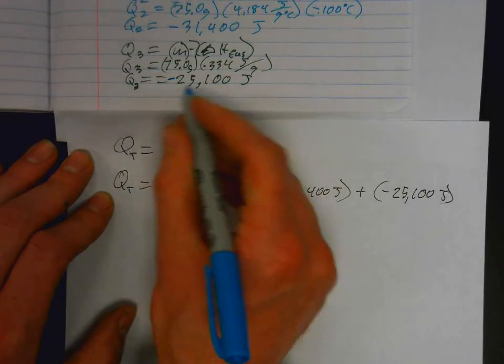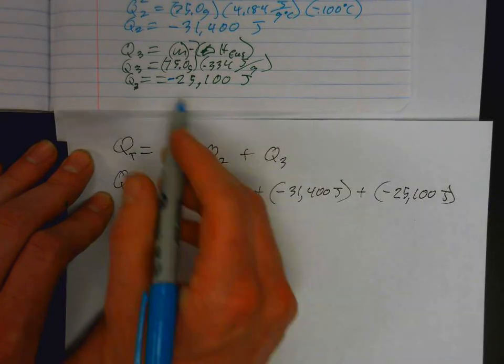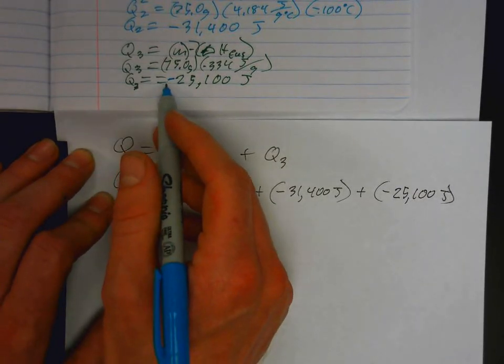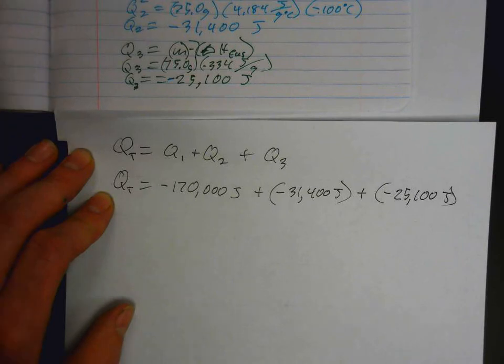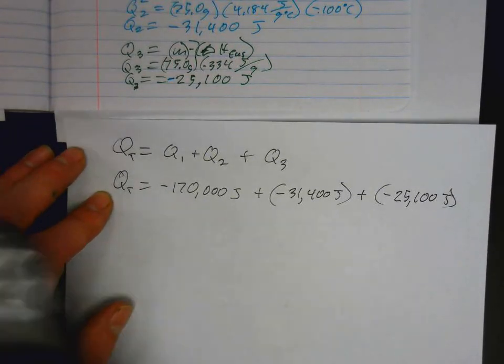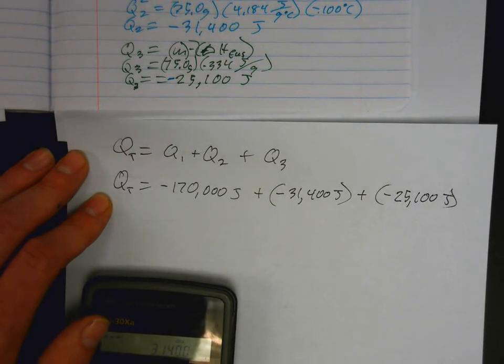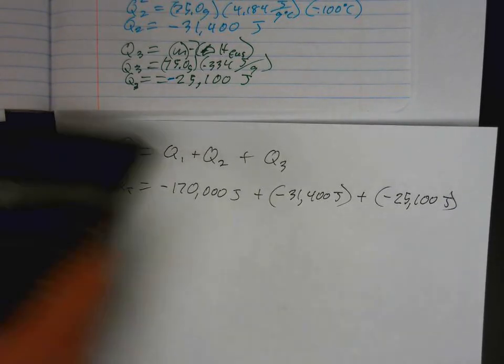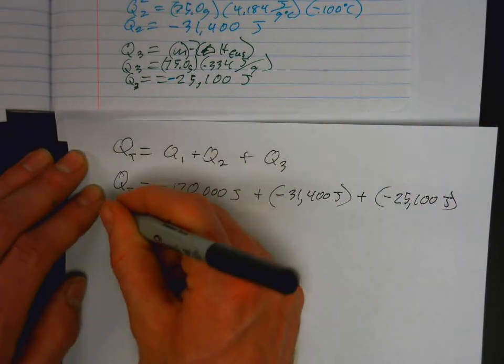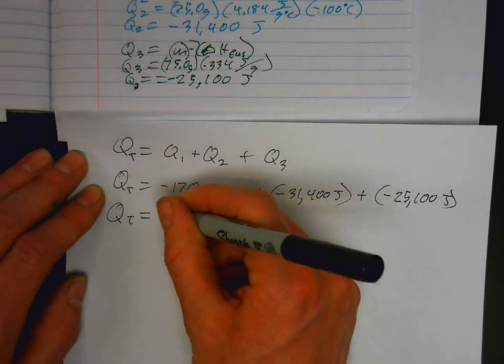The negative sign on that one as well. So those all should be negative values. Q3 is also negative. All right, so we just add those numbers up.